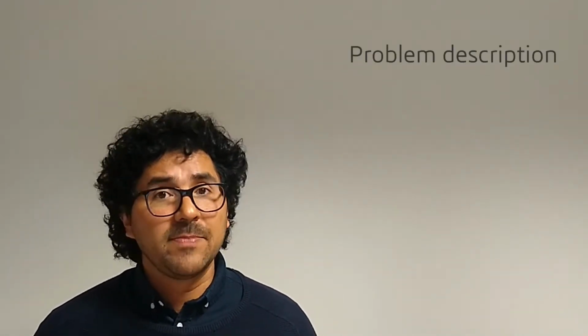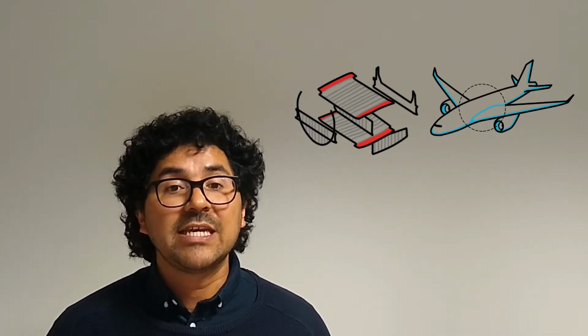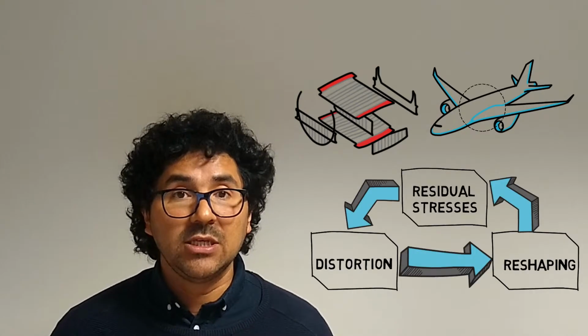Let's start with the problem description. Aluminum forgings are widely used in the aeronautical industry because they are able to produce complex geometries in an economical way. An example of these parts is the cruciform beam depicted in red, which is located in the wing box. However, aluminum forgings present important distortions after machining.